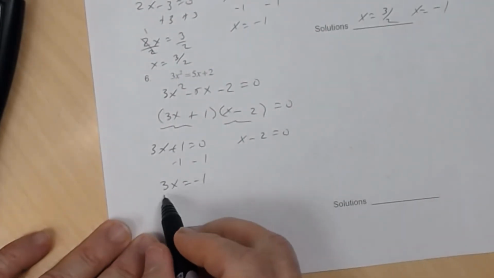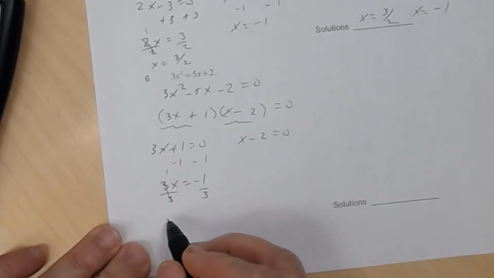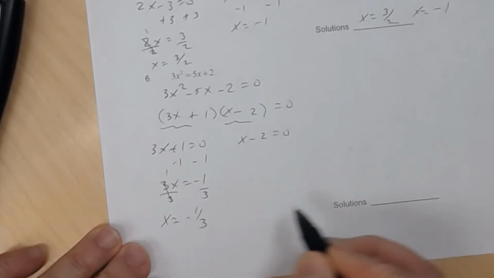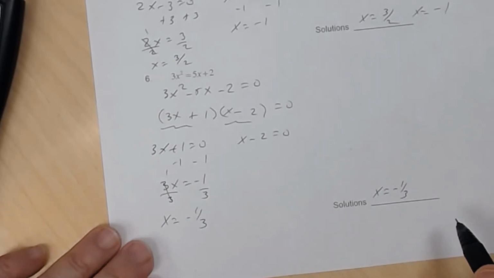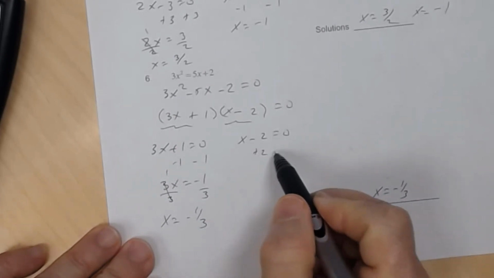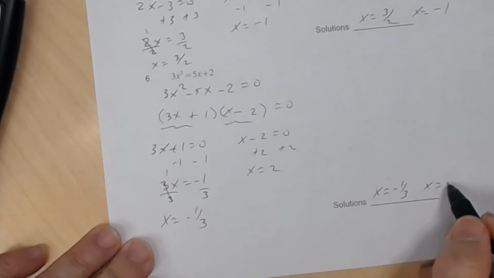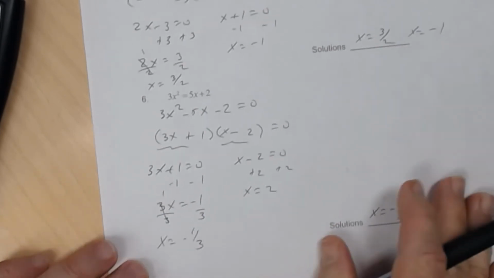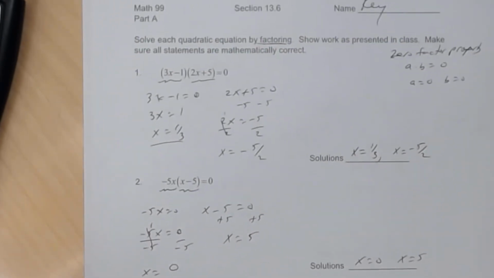And then I'm going to divide both sides by 3. 3 divided by 3 is 1. 1 times x is x. I get x to be negative 1/3. So there's one of your solutions for that one. The other one, you're going to add 2 to both sides. So x equals 2. There's the other solution. Okay? All right, so that's going to take care of worksheet 13.6, part A.